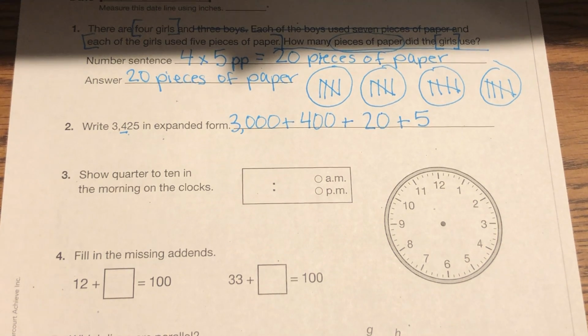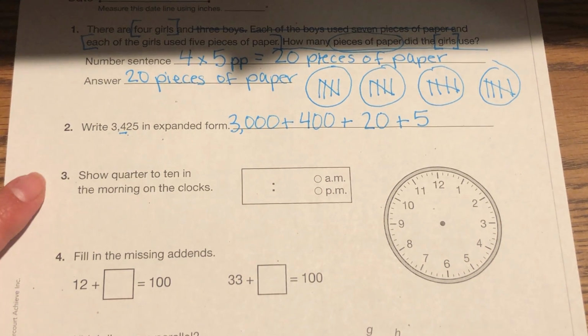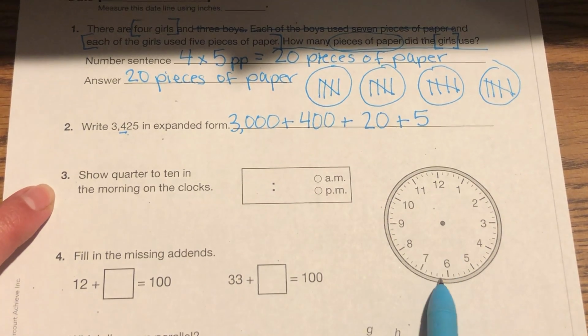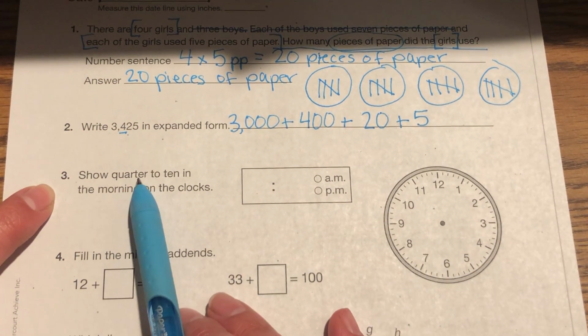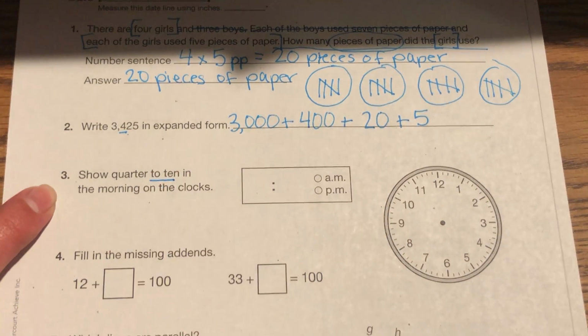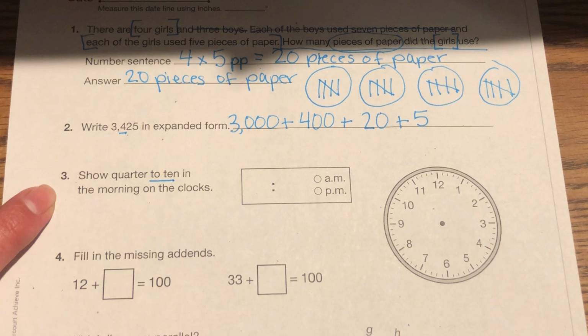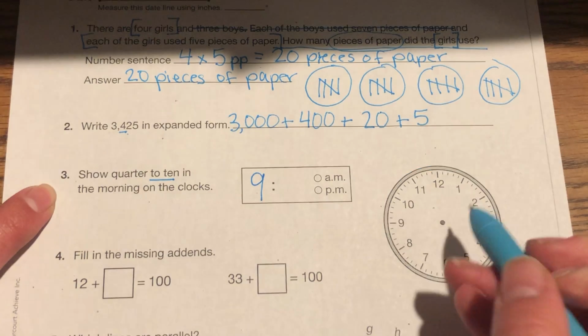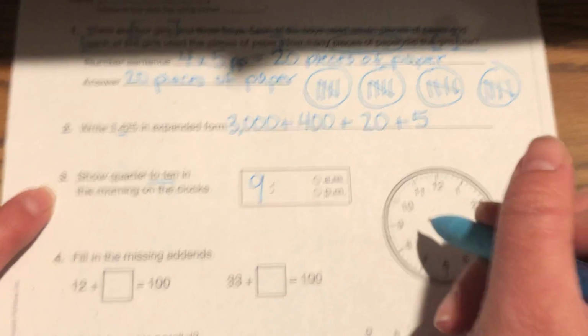Number 3, show 9:45 in the morning on both clocks. So on the clocks, we're going to do digital and analog. 9:45. That means it's not 10 yet. So if it is not 10 yet, what is the hour? That would make it 9. And if I were to, I'm going to just do my dots here.